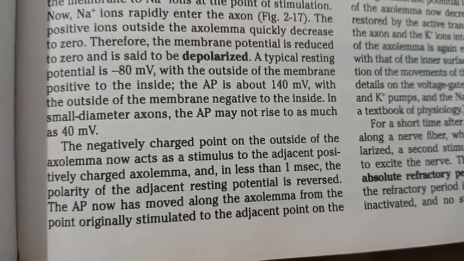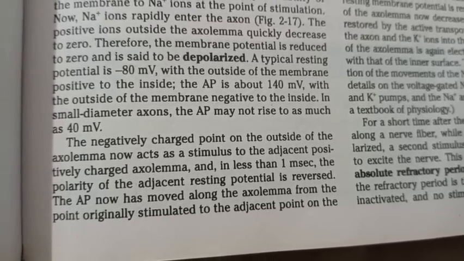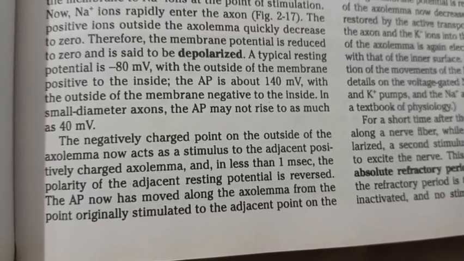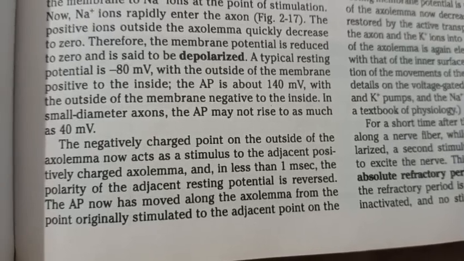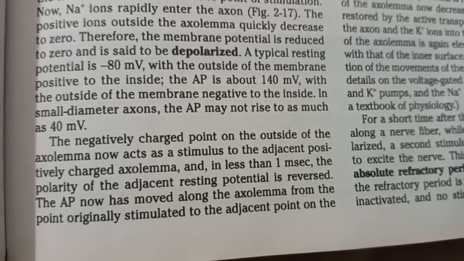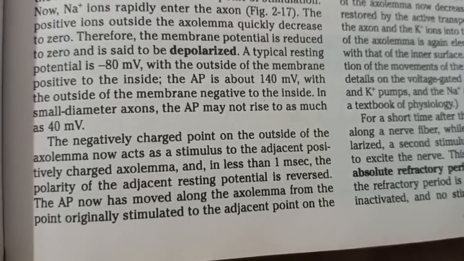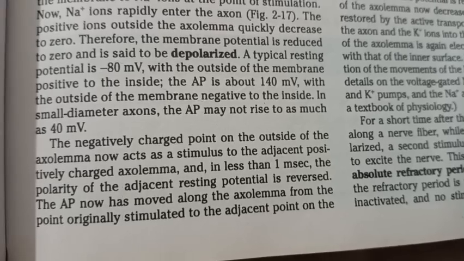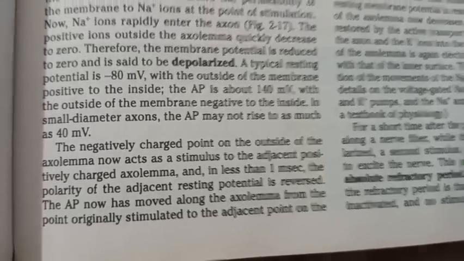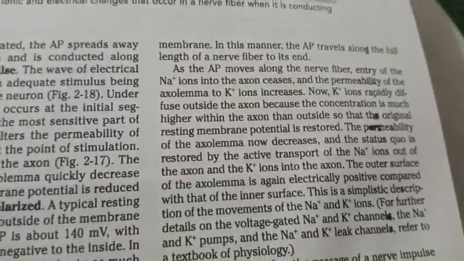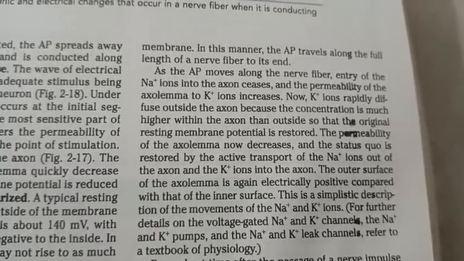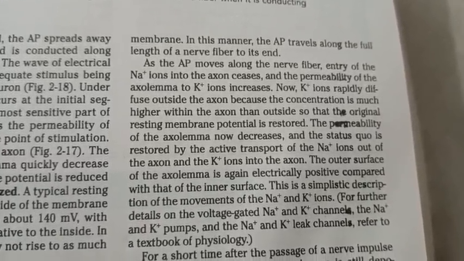The negatively charged point on the outside now acts as a stimulus to the adjacent positively charged axolemma. In less than 1 millisecond, the polarity of the adjacent resting potential is reversed. The AP has now moved along the axolemma from the point originally stimulated to the adjacent point on the membrane. In this manner, the AP travels along the full length of the nerve fiber to its end.